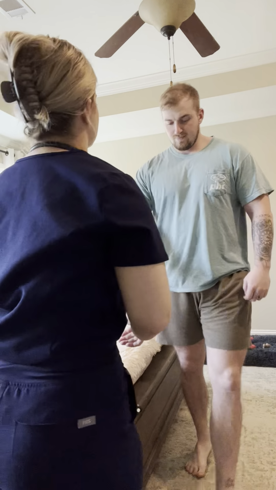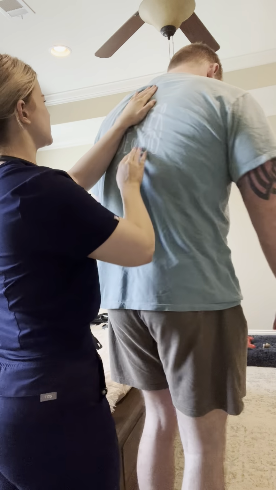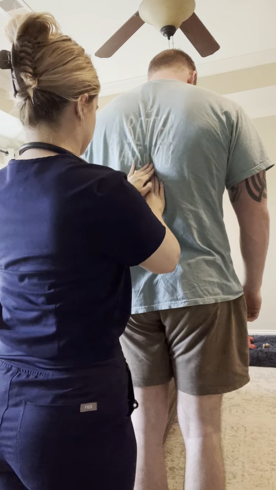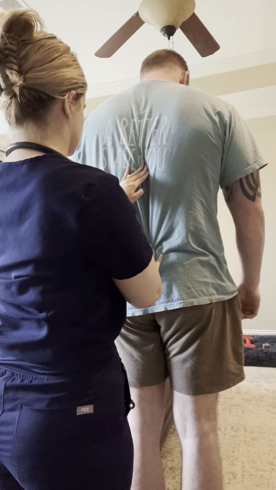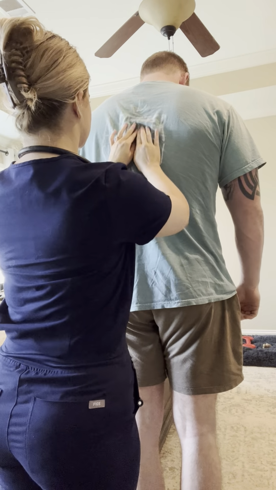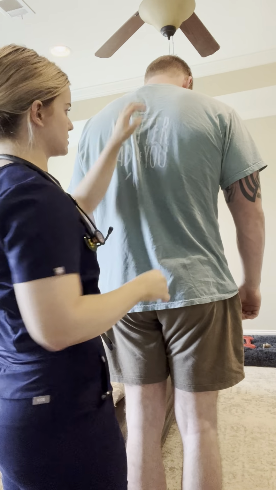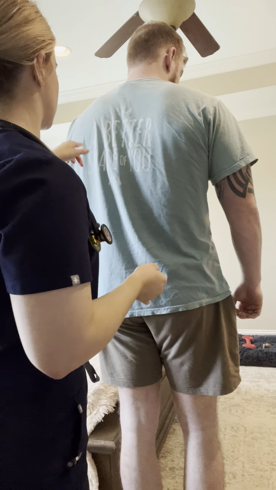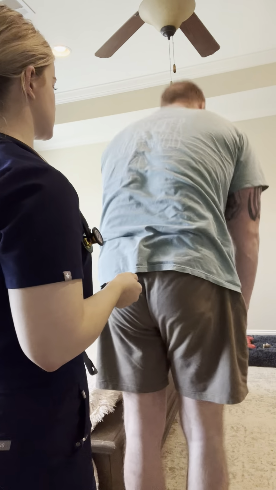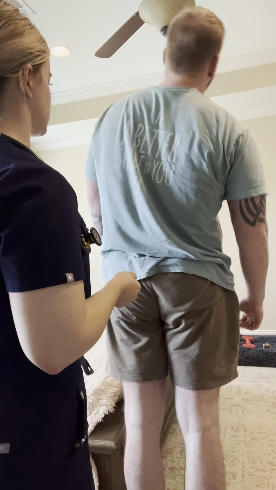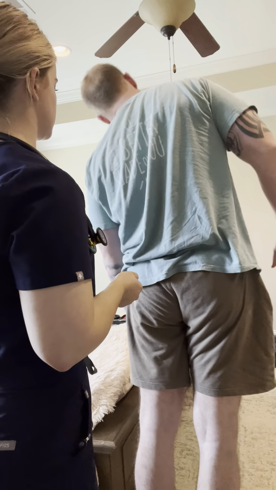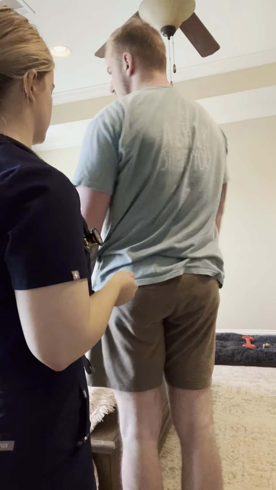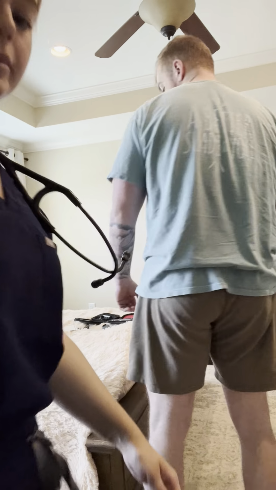And I'm going to go ahead and assess your spine. Let me know if you feel any abnormalities, any tenderness. No signs of lordosis, kyphosis, scoliosis. If you will lean forward for me and backwards, side to side, and rotate. There you go. Good. Okay, you can sit back down.